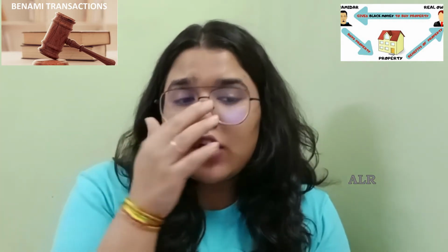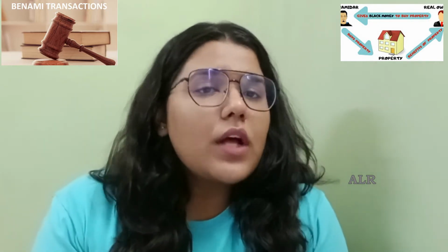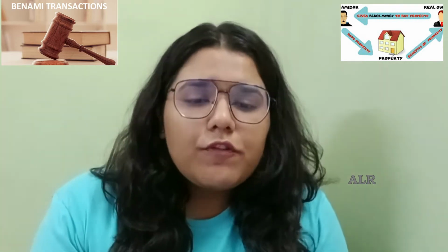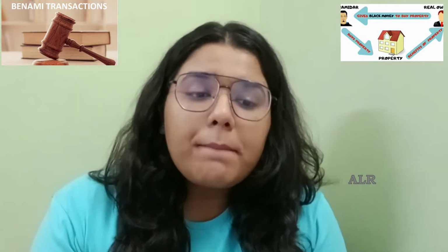Thereafter, the adjudicating authority passed an order under Section 24 Clause 4 Subclause B Subclause 1 of the 2016 Act, provisionally attaching the property. Being aggrieved, the respondent filed a writ petition before the Calcutta High Court, and the same was disposed of by the single judge with a direction to the adjudicating authority to conclude the proceedings within 12 weeks.